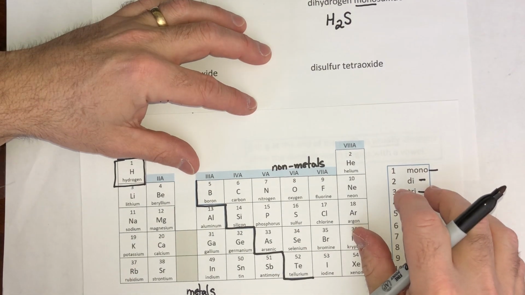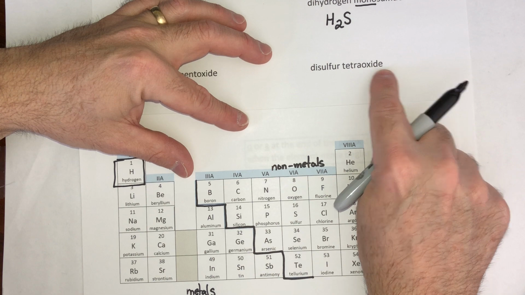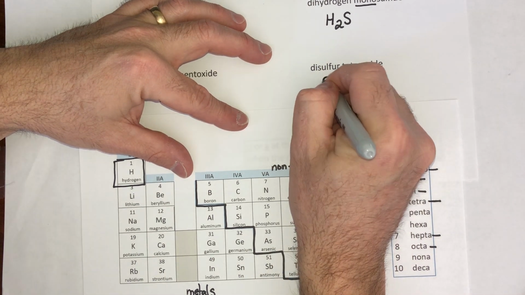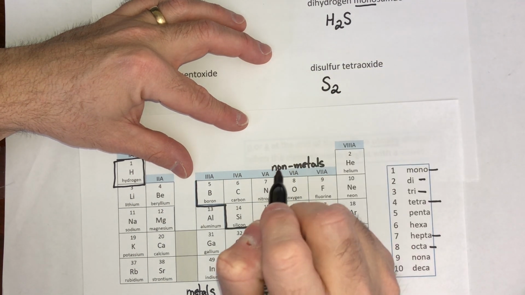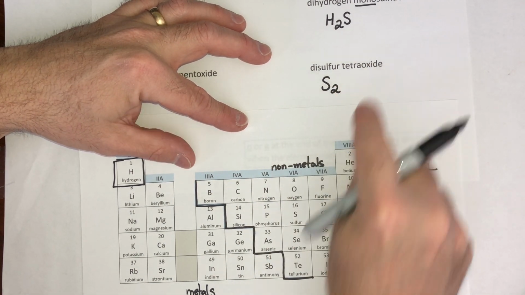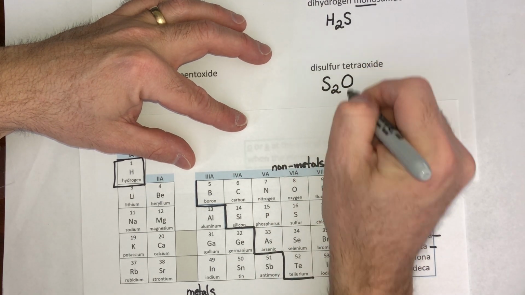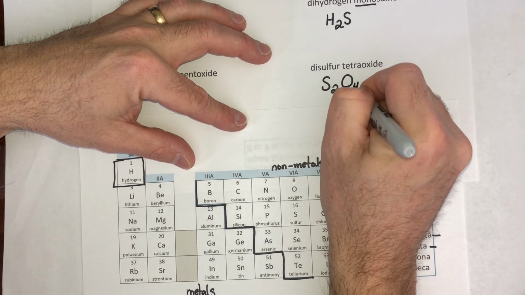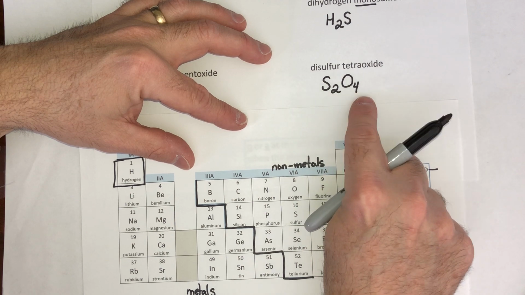And if we look at the very last one, I've got a disulfur tetraoxide. So disulfur, sulfur is an S. Di is 2. Tetraoxide, oxide comes from oxygen, so that's an O. Tetra means 4. And again, you do not reduce this to lowest terms. You would not reduce it to 1 to 2.